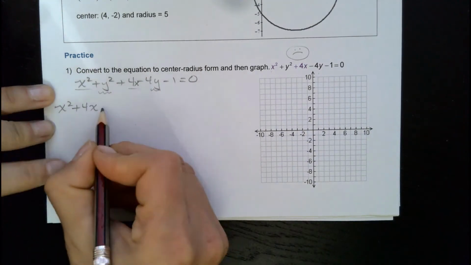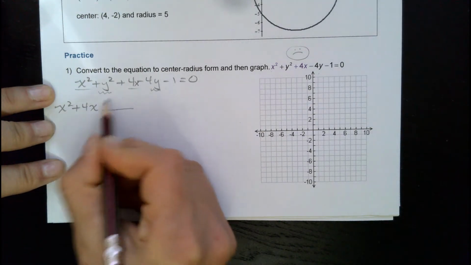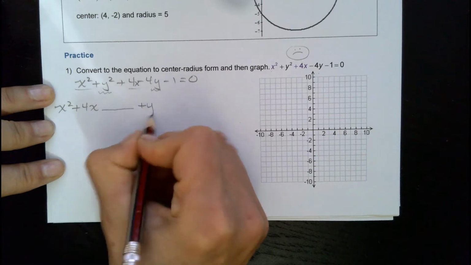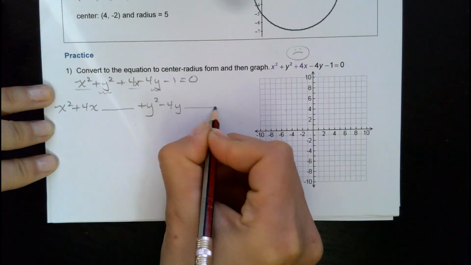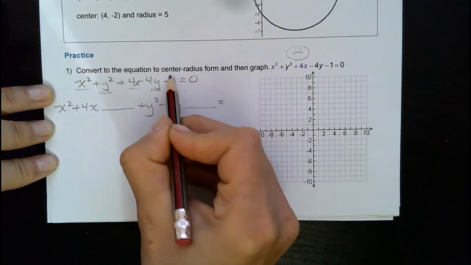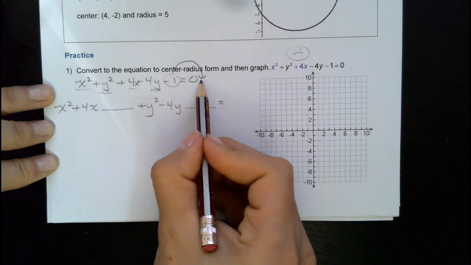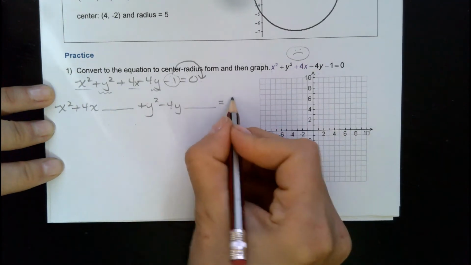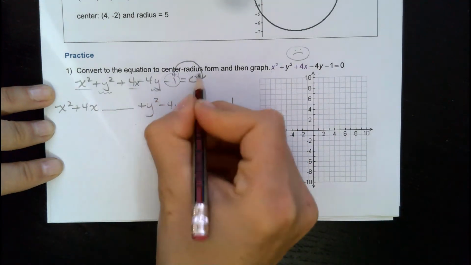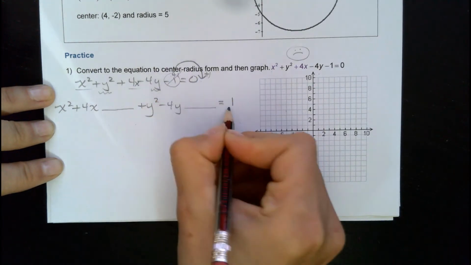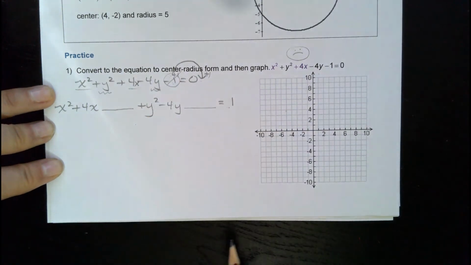But stop. Put a space afterwards. We're going to put something here. Then we're going to do the y's. Stop, put a space. Now we're going to take this constant term and put it on the other side. If I move that to the other side, I change the sign. Or I can just go plus 1, that's gone, and I have a 1. Okay, but that constant term needs to go to the other side.